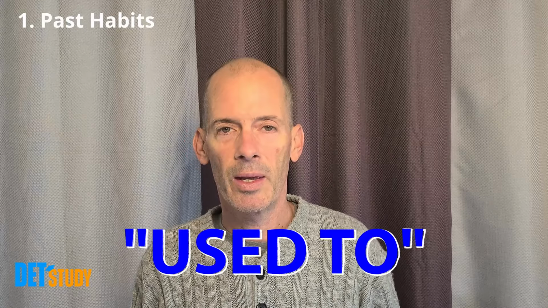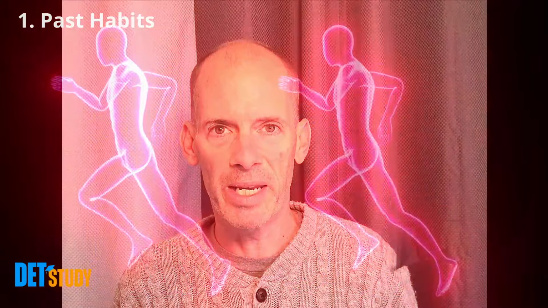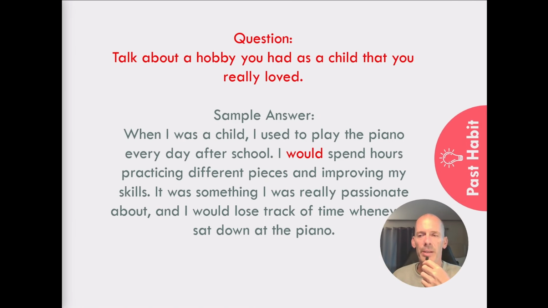How do we know that we're using the word would properly in this context? Because we can replace the word would with used to. If the sentence still makes sense, then you're on the right track. But remember that the word would in this situation can only be used with action verbs and not with the verb be. So as a past habit, a question that we could apply this to would be something like this.